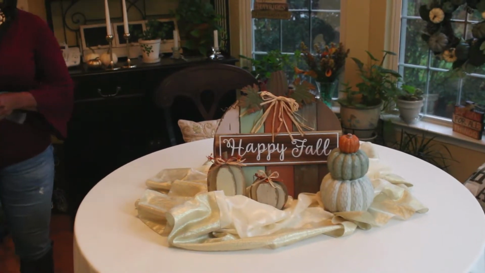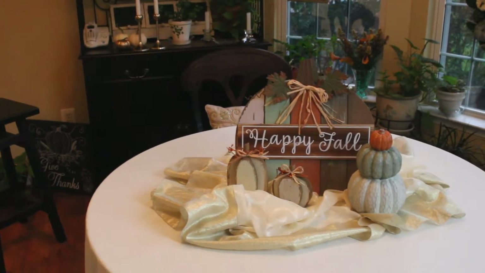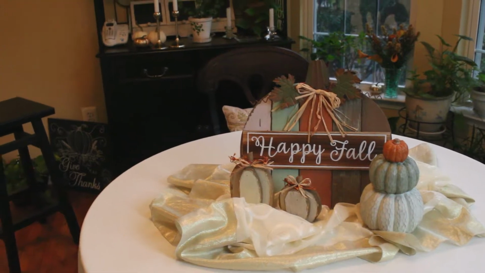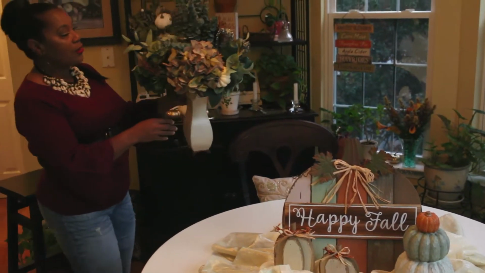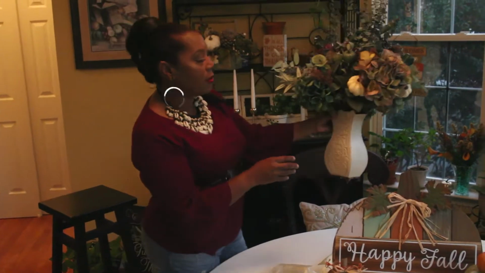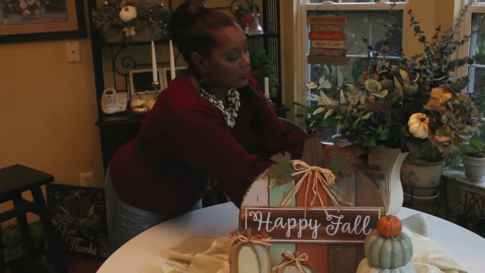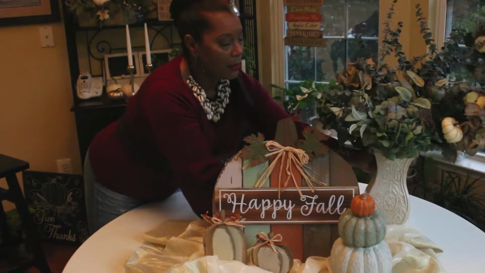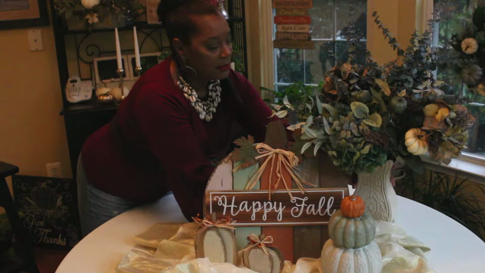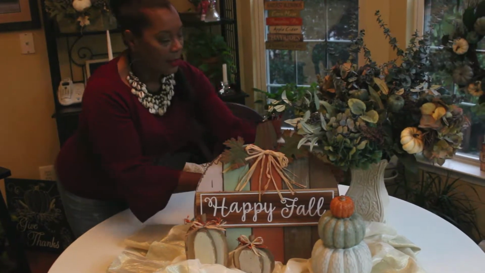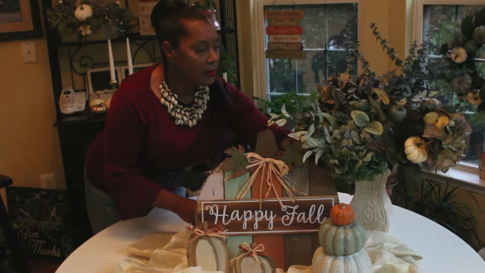And I also have a prearranged bouquet of silk flowers, and some of them are actually flowers from my garden as well. This hydrangea, this is actually a fresh flower. And so I'm going to place that right there.